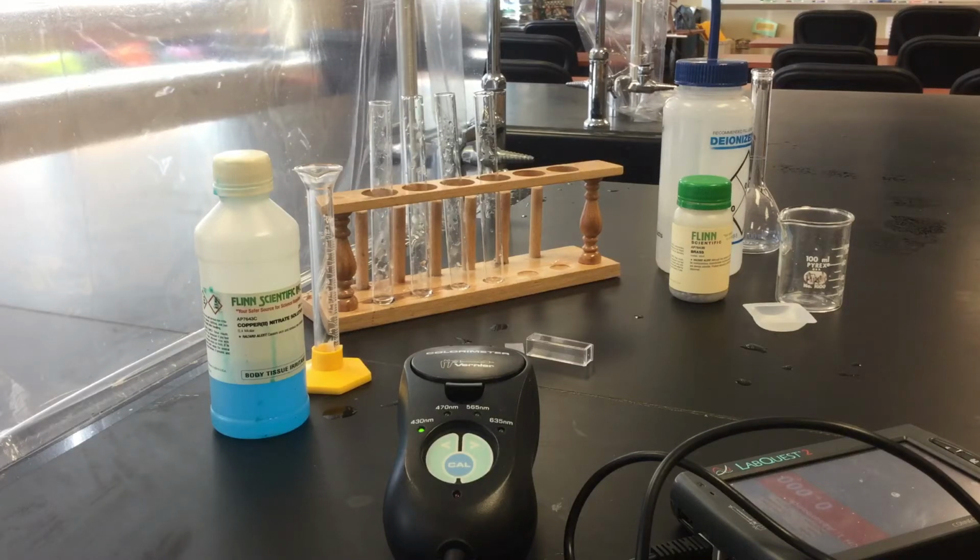AP Chemistry students. Today we're going to be doing the next lab, the percent copper in brass lab that goes with our chapter 12 on solids. And I'm going to skip around a little bit. We're really not going to do the introductory activity. You've already done that in terms of figuring out the wavelengths and stuff like that.